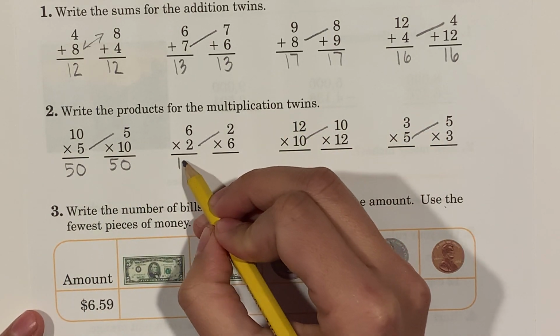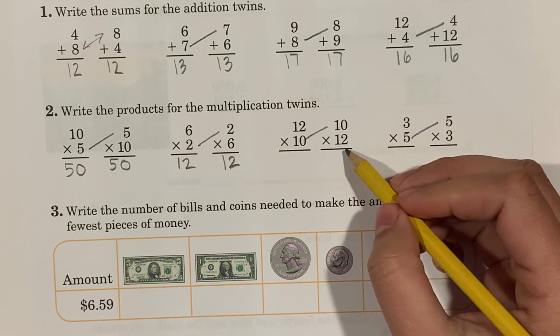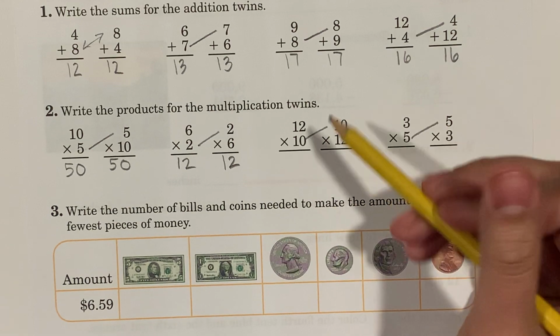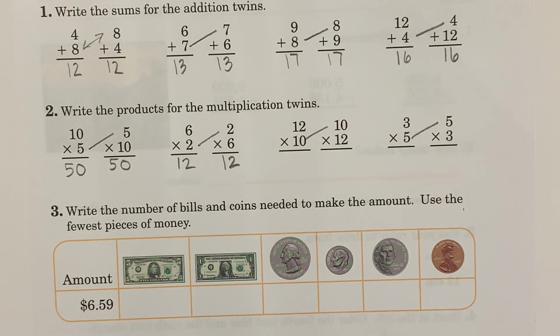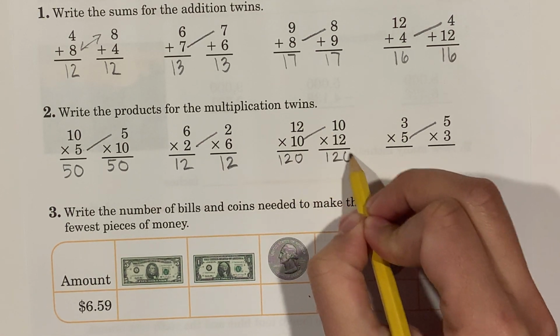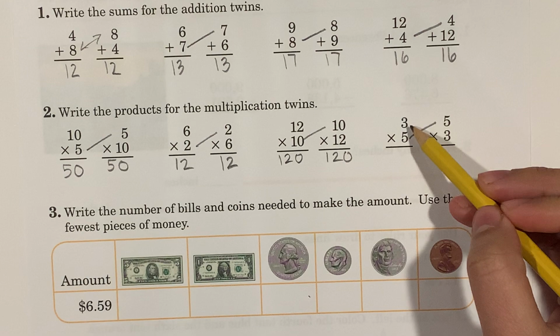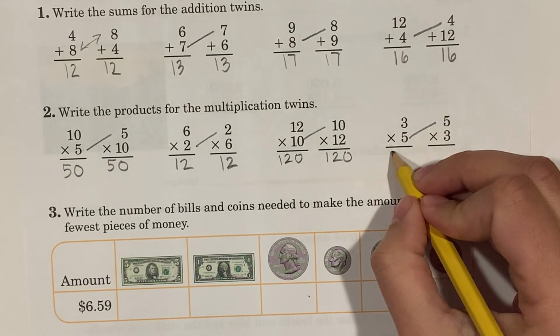6 times 2 is 12. 12 times 10. You count by tens 12 times. 10, 20, 30, 40, 50, 60, 70, 80, 90, 100, 110, 120. And then this last one, you can count by 5 3 times. 5, 10, 15.